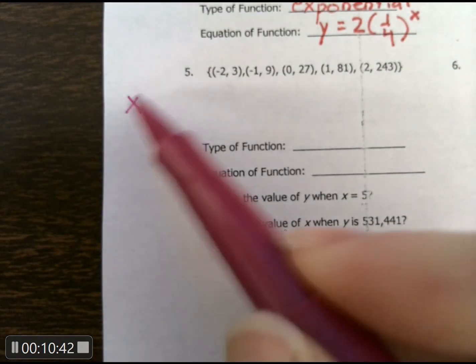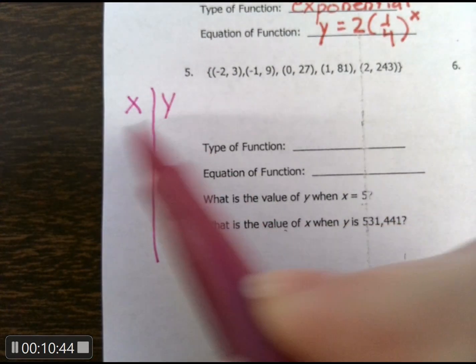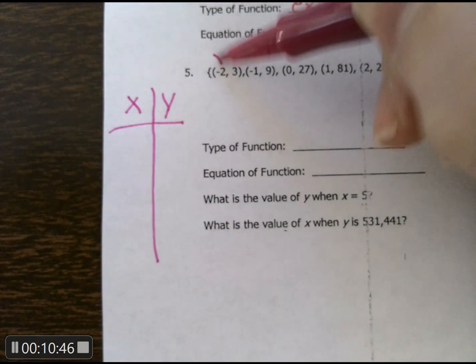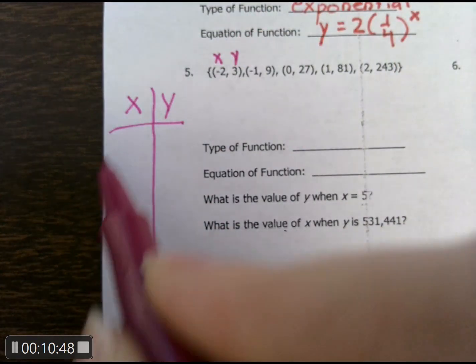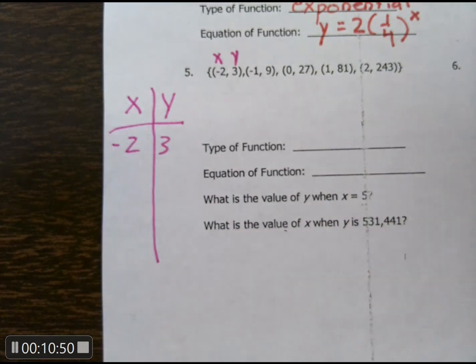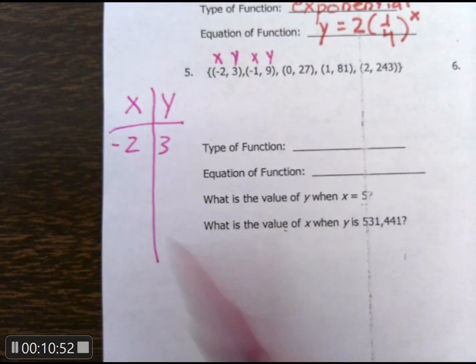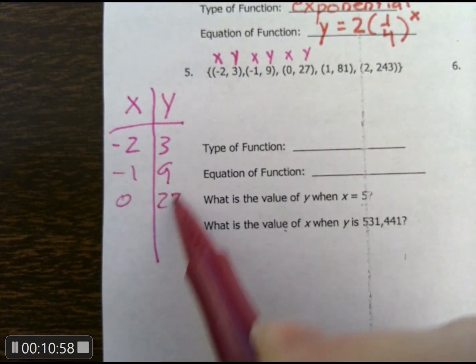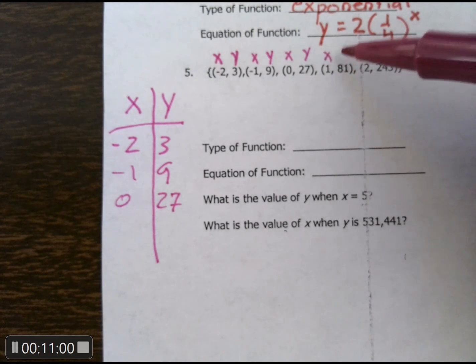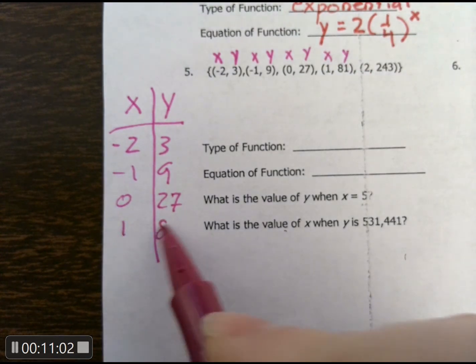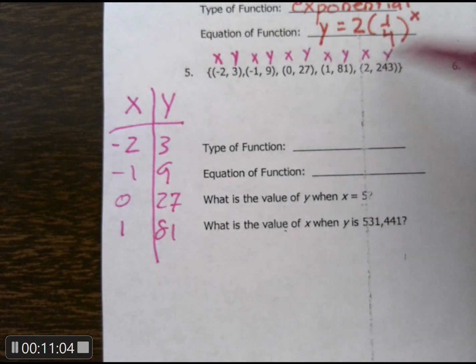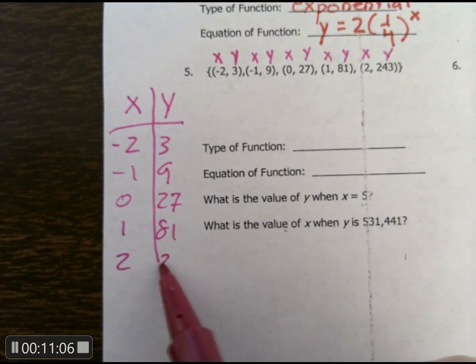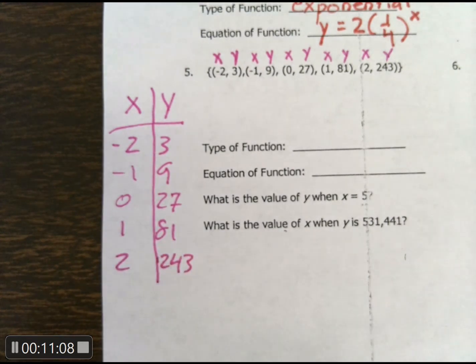So we have x and y: negative 2, 3. Negative 1, 9. 0, 27. 1, 81. And 2, 243.